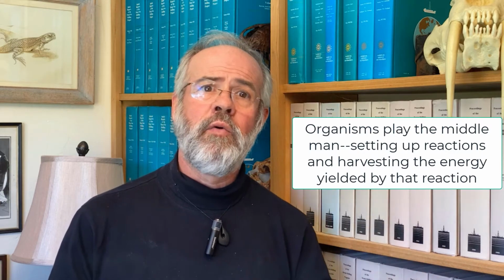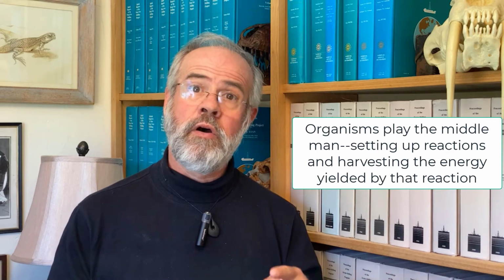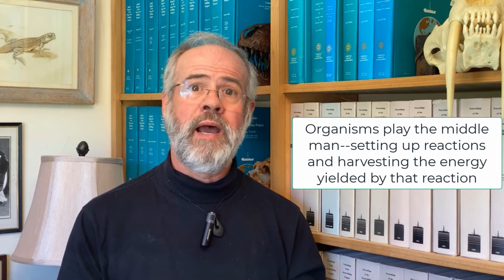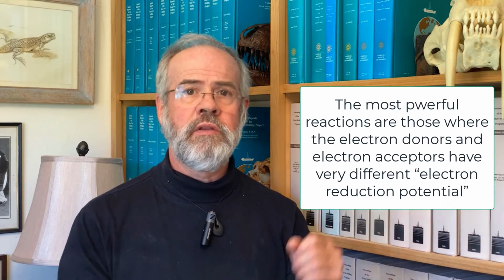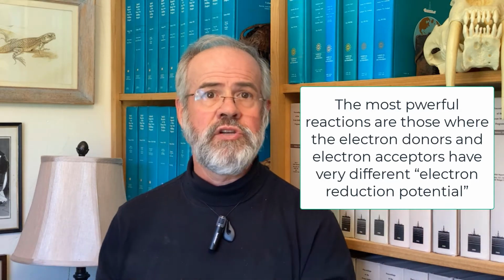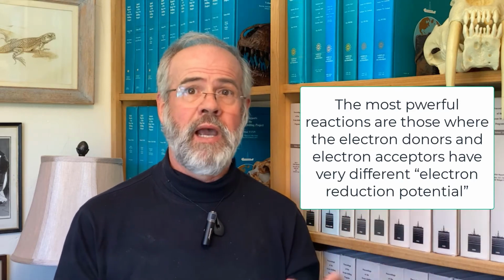The idea is that an organism sets up a reaction between the donor chemicals and the acceptor chemicals in order to harvest energy from the chemical reaction. The most energy-yielding reactions are those where the donors and the acceptor chemicals are far apart in terms of their electron reduction potential. The bigger the electron reduction potential is between the donors, the reducing agents, and the acceptors, the oxidizing agents, the more power the overall reaction yields to the organism that sets up that reaction. The chain of electron donors and acceptors is called an electron tower.